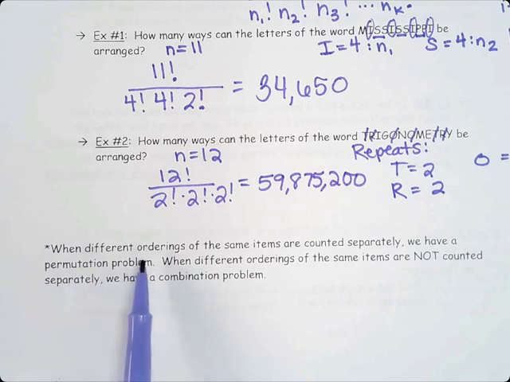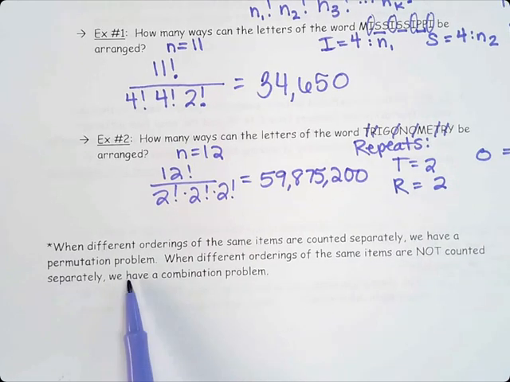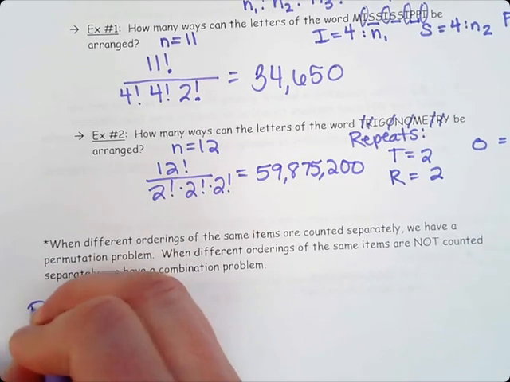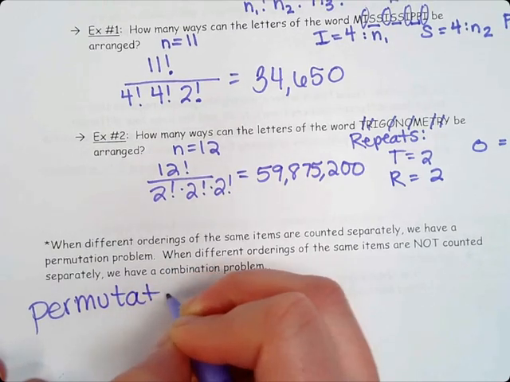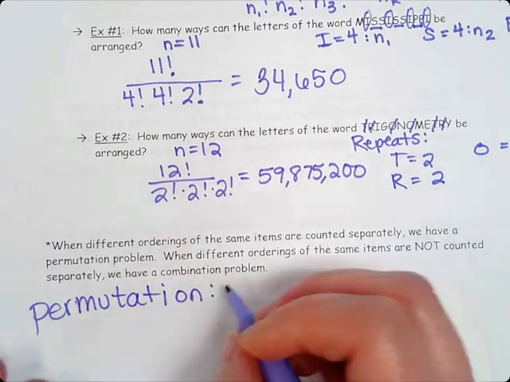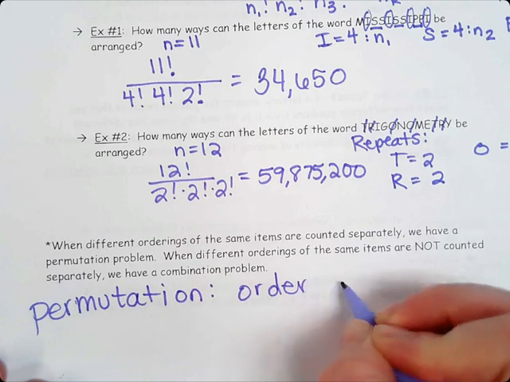Okay, when different orderings of the same items are counted separately, we have a permutation problem. When different orderings of the same items are not counted separately, we have a combination problem. So these are often confused. So permutation, order matters.